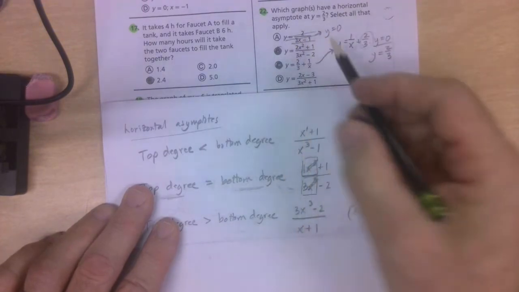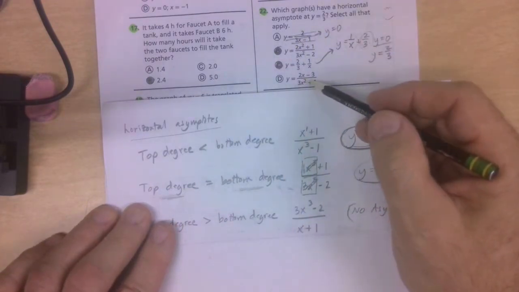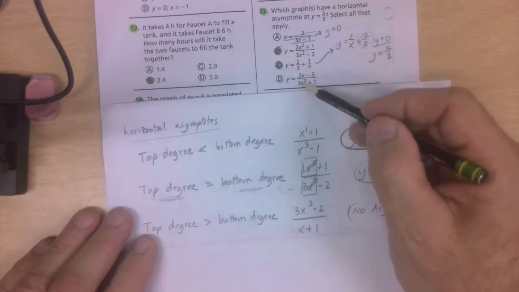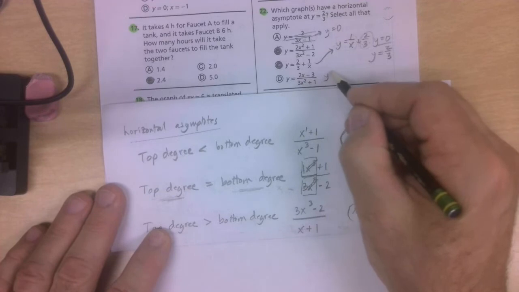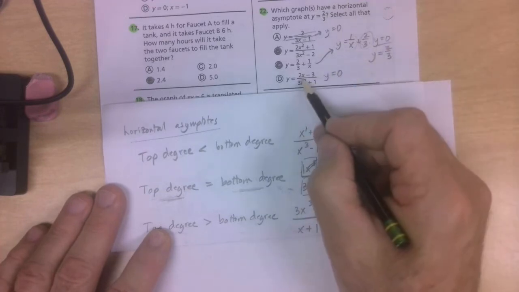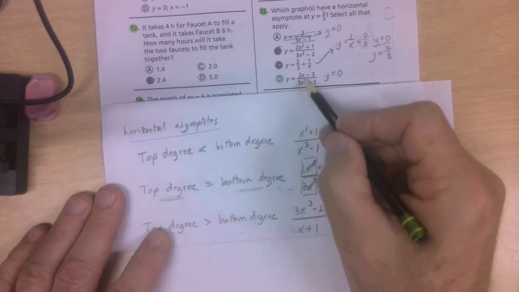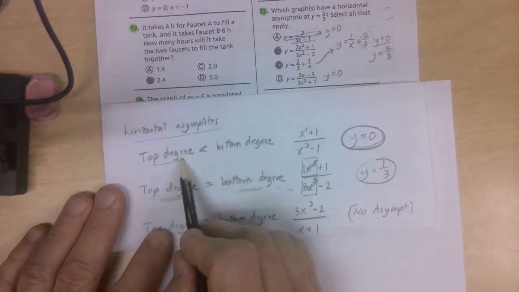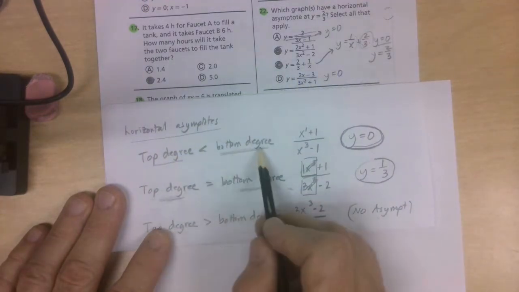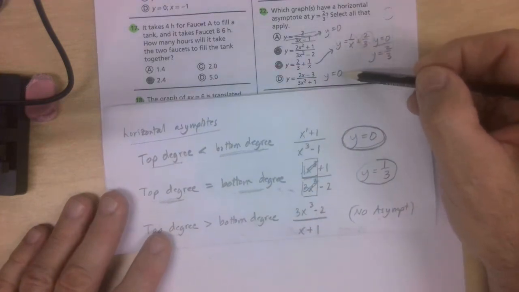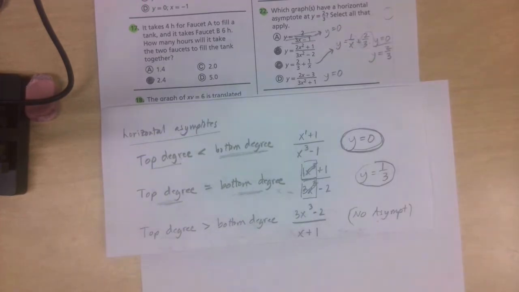So that's not true. And then we got the same thing here. The top degree is less than the bottom degree, so the actual horizontal asymptote would be y equals 0. Yes, but they're trying to bait you with that 2/3 there. But you got to remember this rule: the top degree less than the bottom degree, just like the parent function. Horizontal asymptote y equals 0. So that's a pretty tricky problem there.